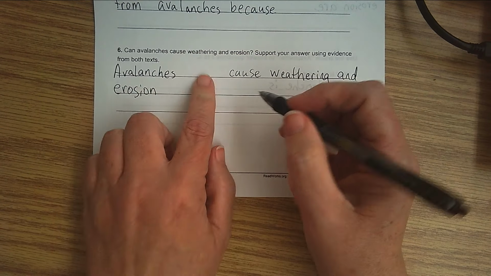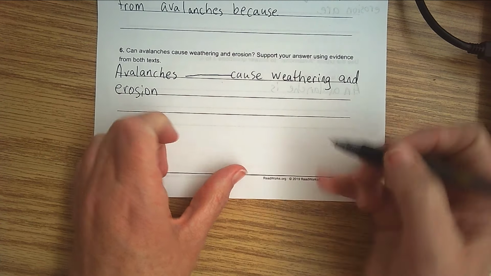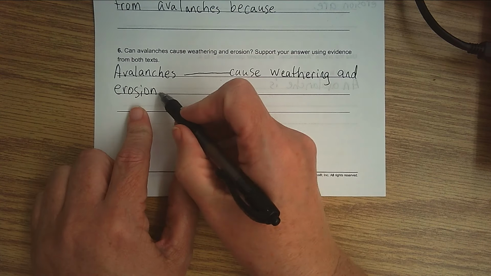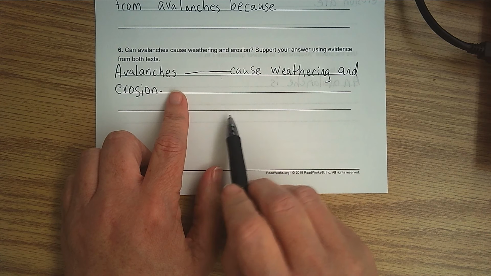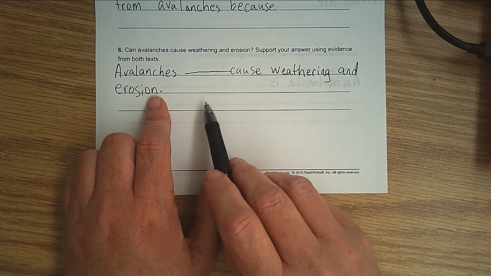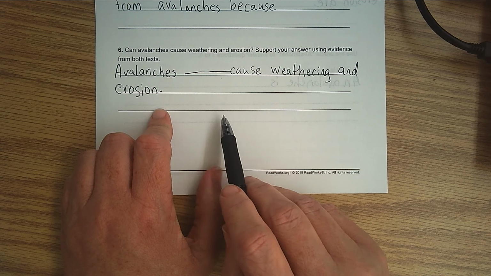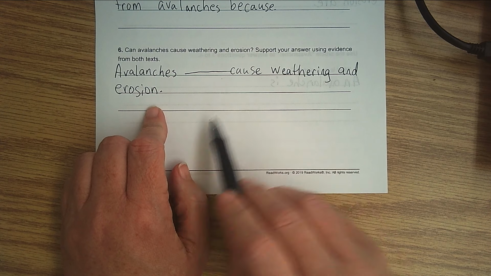So in this blank, you're going to be writing can or can't from what you got from the text. Then you're going to have to give me 2 reasons why or why not avalanches cause weathering and erosion. This is going to come from both texts. You're going to underline your answer, write the number beside it, and then complete your answer right here.